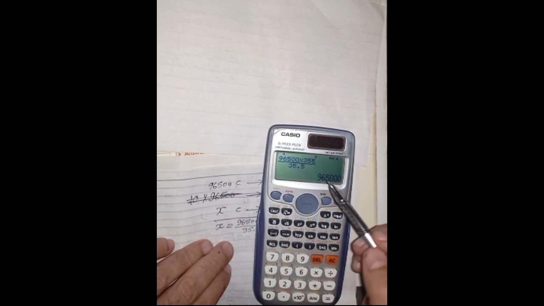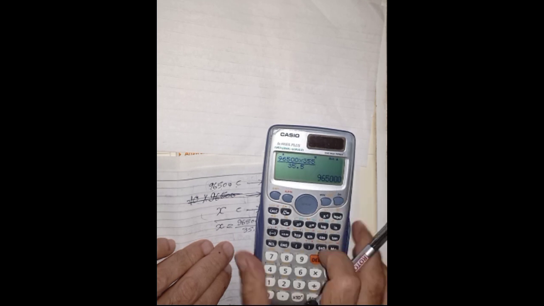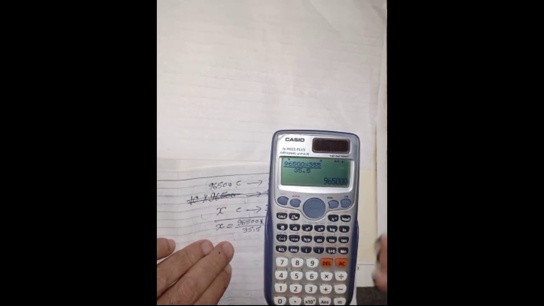It is 10 times 96,500, or 96,500 multiplied by 10. So which of the choices will be 10 times 96,500? It is the choice B, and revise it, it will be very correct.